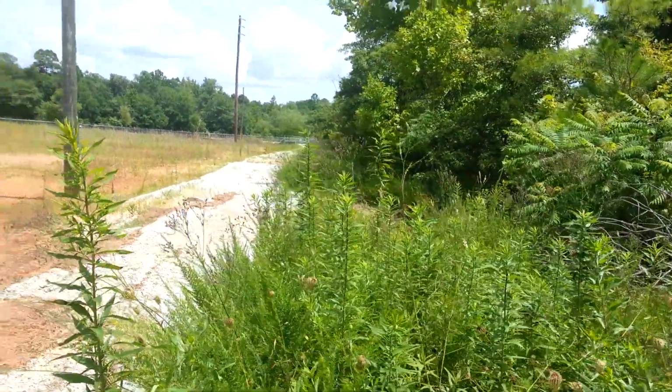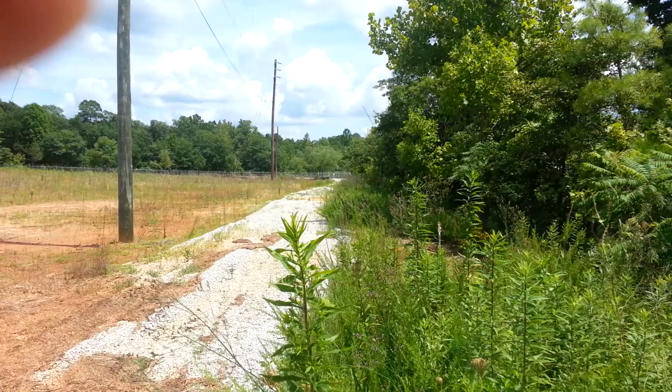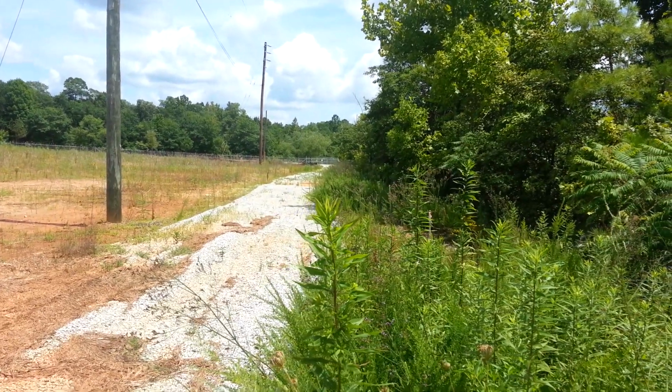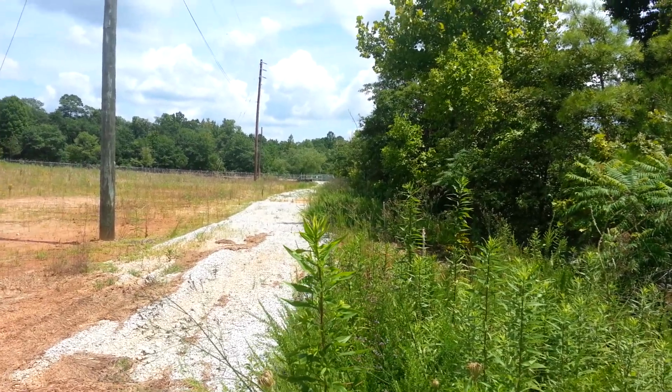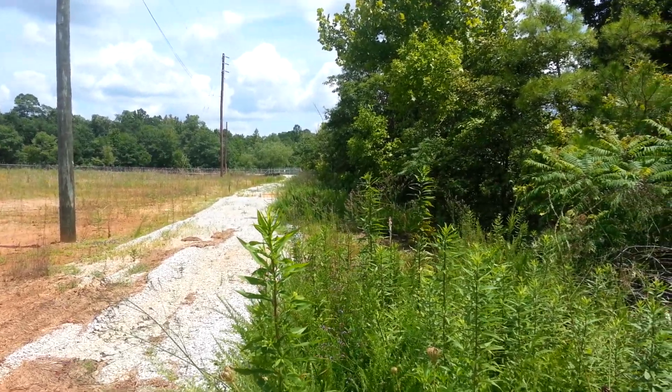Alright, this is video number 3. I'm now at the corner. I'm looking back at the walk I just walked, and you'll see the gravel road and you'll see the brush along the edge of the gravel road, again indicating to me, according to the map, that's where the berm is going to go.